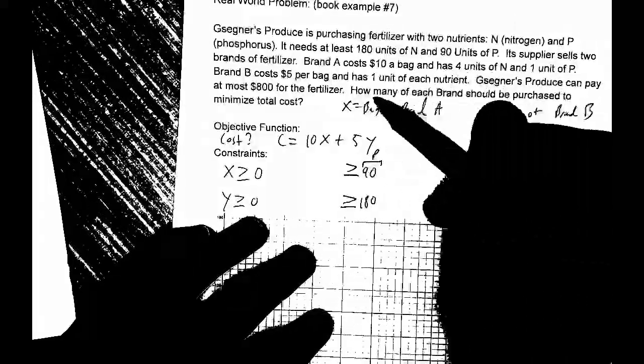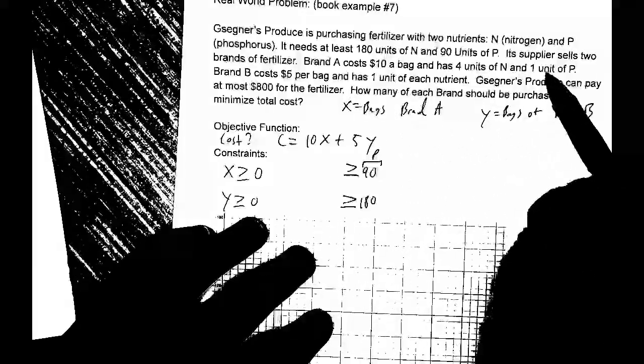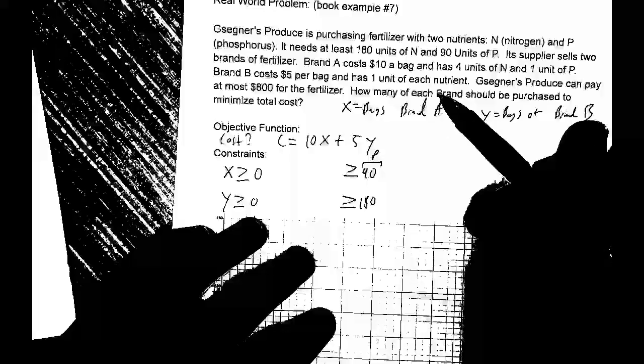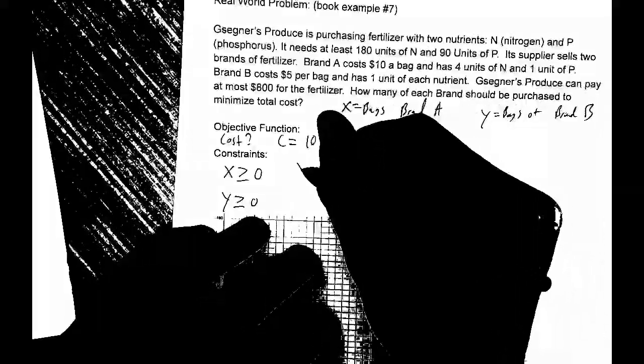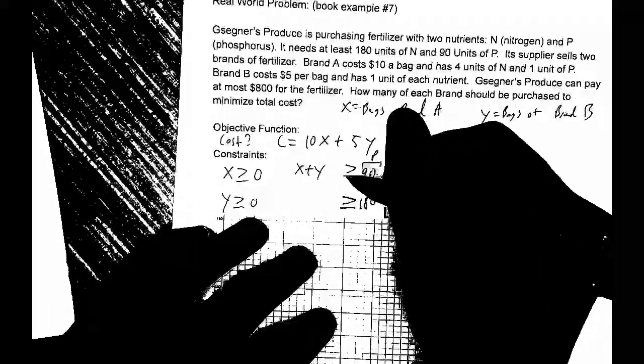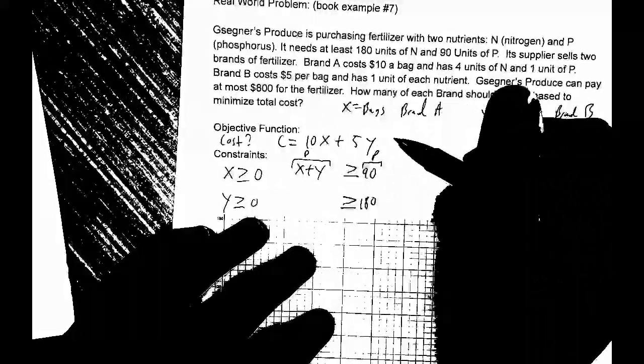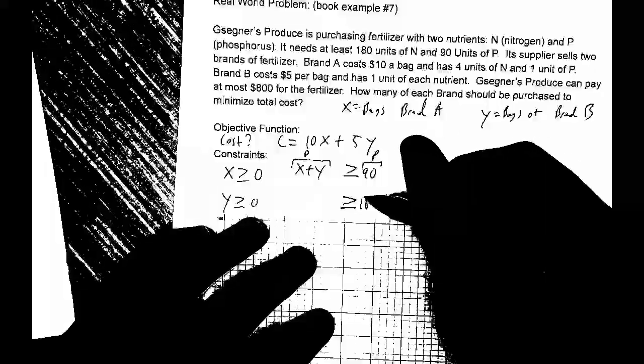How many units of P does bag A have? Well, it has 1 unit of P. And bag B also has 1 unit of P. So that would say that X plus Y has to be greater than or equal to 90. This is also just telling me P. Okay? Below, this is N.